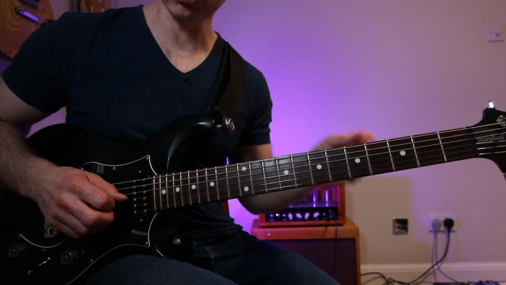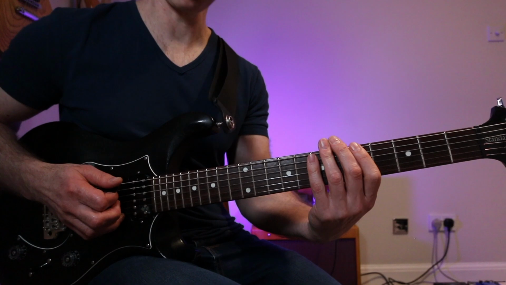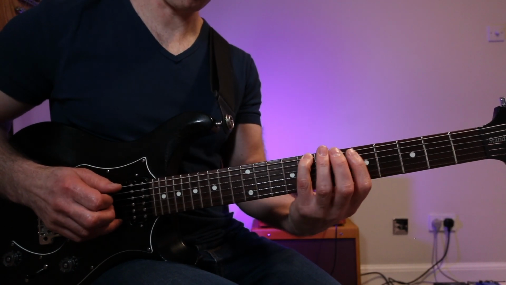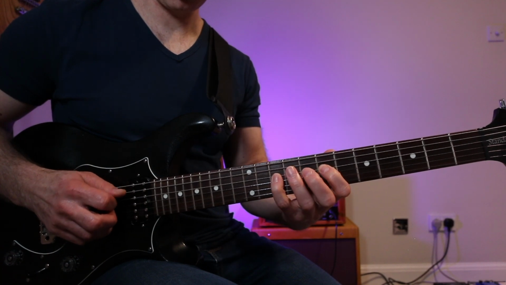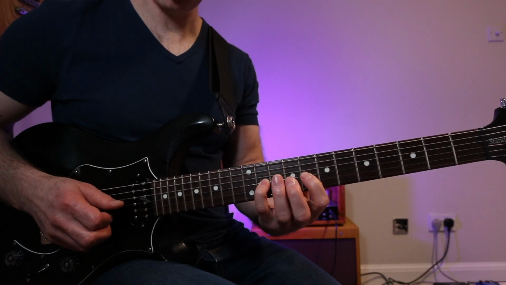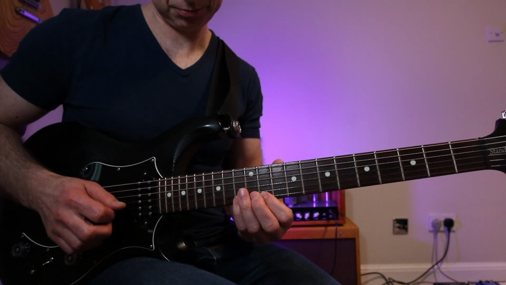You could keep doing this all the way up the neck, just playing minor thirds. One string, or maybe like this. Move over a fret to the next string. Move over a string on 1 fret. Move over a fret. Move over 2 frets for the B string. Move over 1 fret and back.